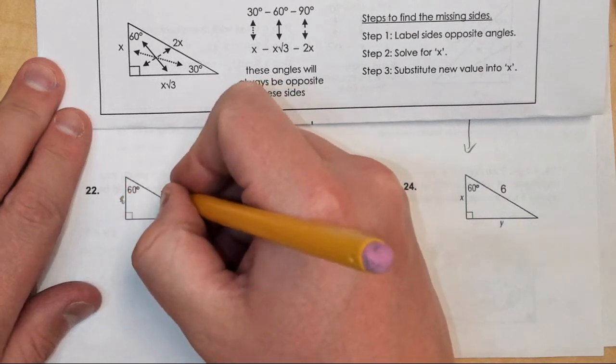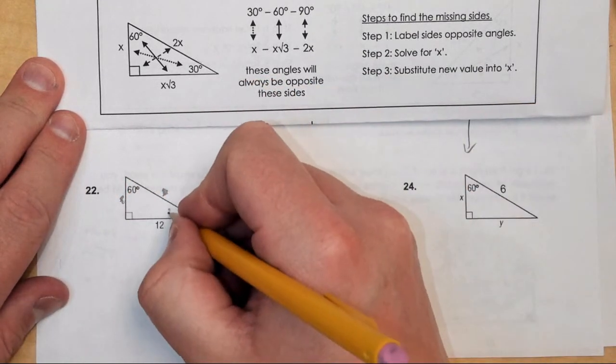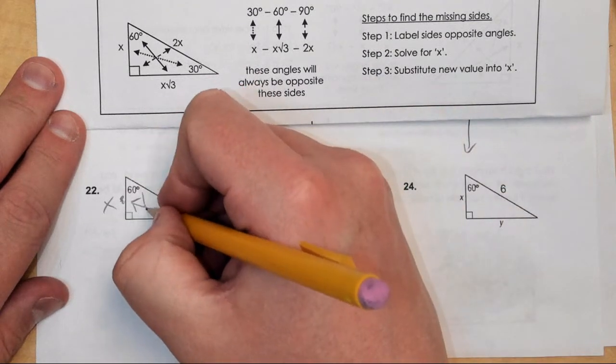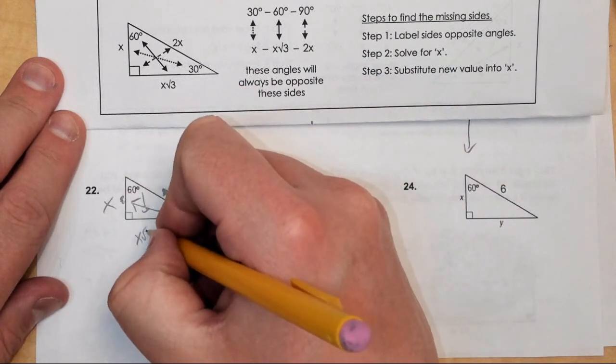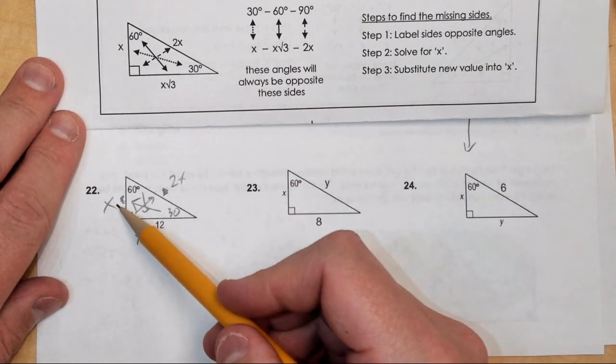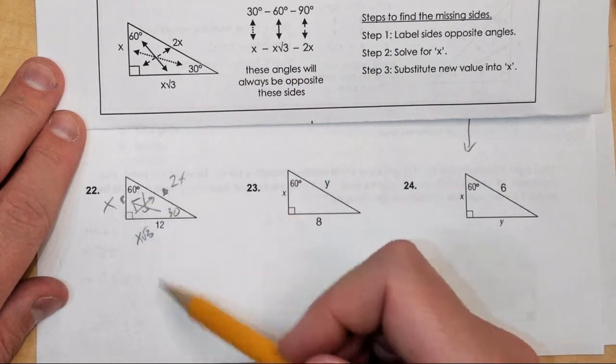Let's cross out x and y. Let's do 22. So this is my 30. So let's label the sides opposite these angles. So this is x. Opposite 60 is going to be my x square root 3. And opposite my 90 is going to be my 2x. So I don't know what x is here, and I don't know what the 2x is. So the math is a little bit harder.